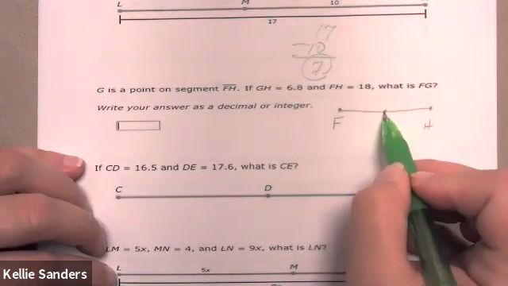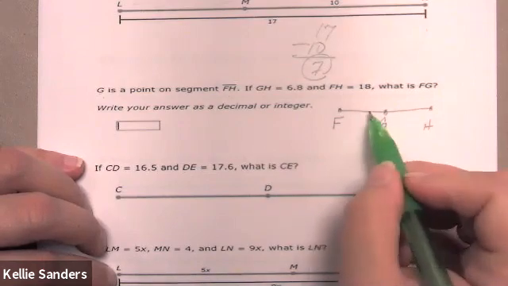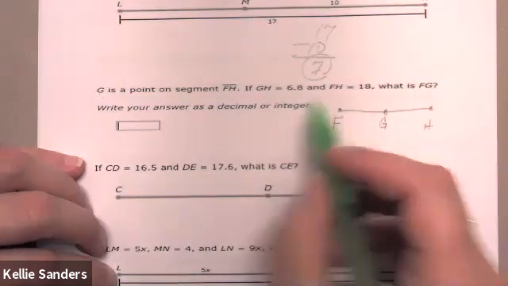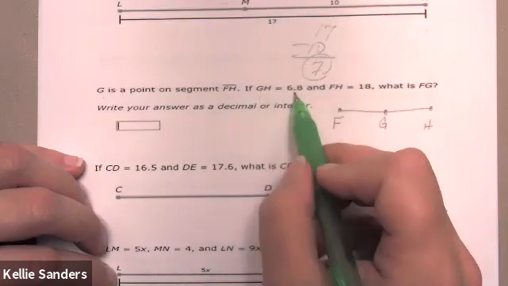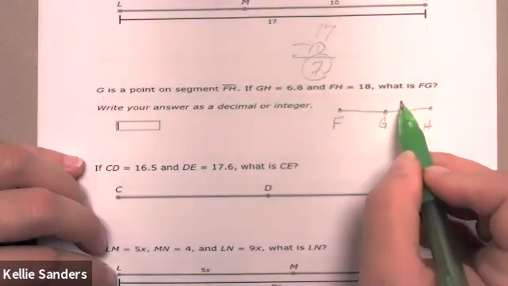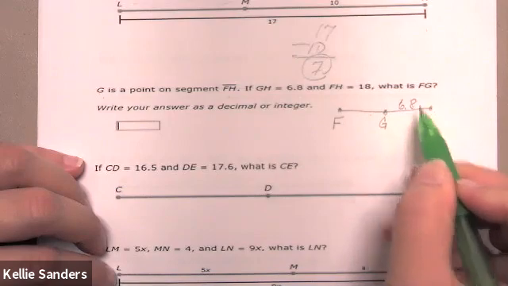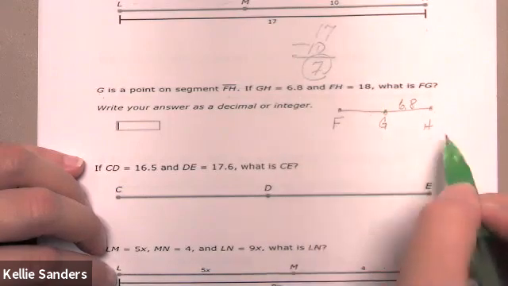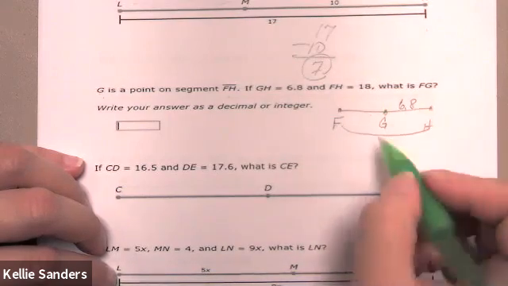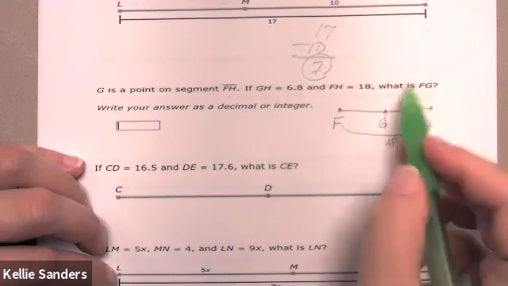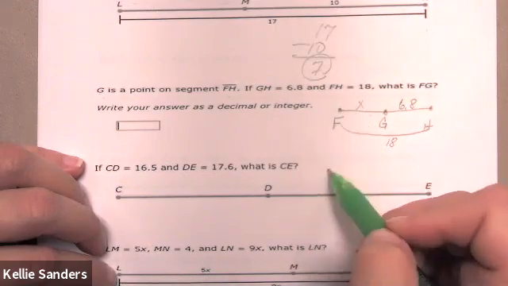I don't know where it's at. I mean, you can put it right smack dab in the middle. That doesn't mean that it's exactly in the middle. We just kind of put it there. GH is 6.8. So from G to H is 6.8. And FH is the whole thing again, is 18. What is FG?